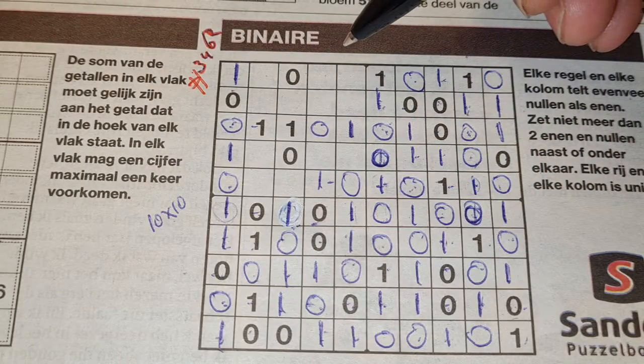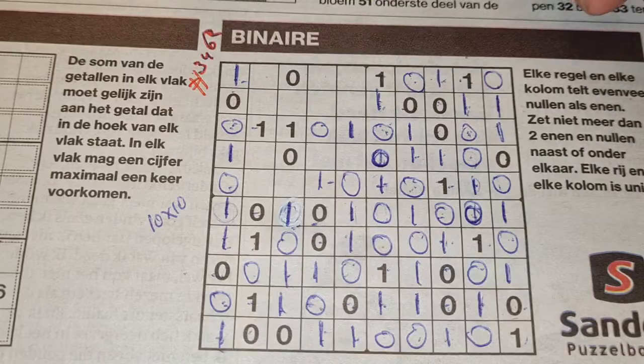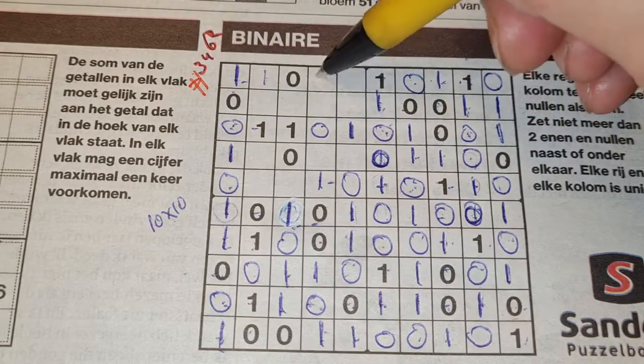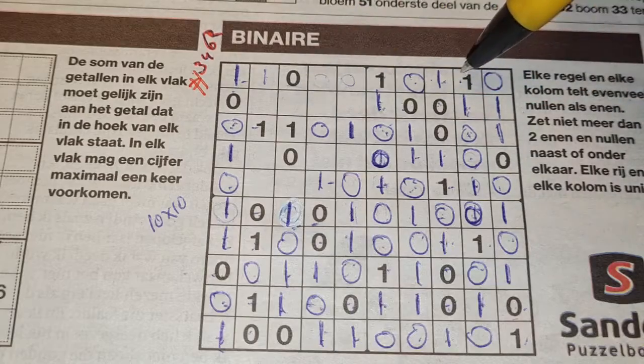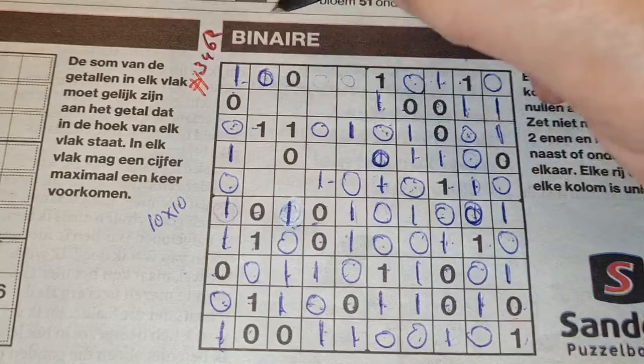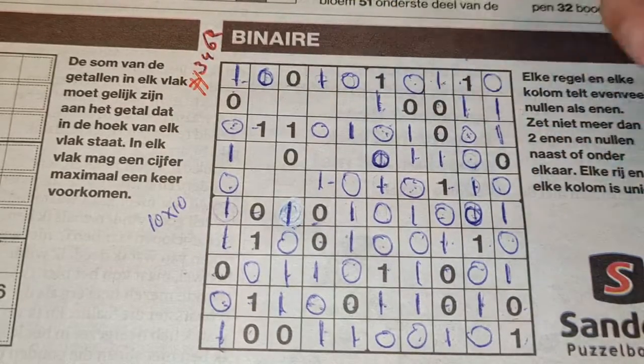Then, let me see. 1, 2, 3, 4 ones. If I place number 5, the fifth one here, then we have 3 O's in a row. Not allowed by one of the rules, so this cannot be a 1. This should be an O. Double O here, one there, one. Between two ones comes an O.